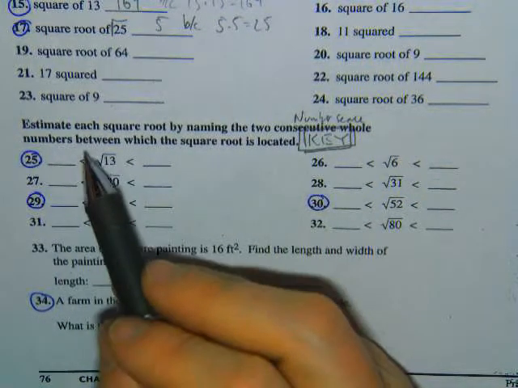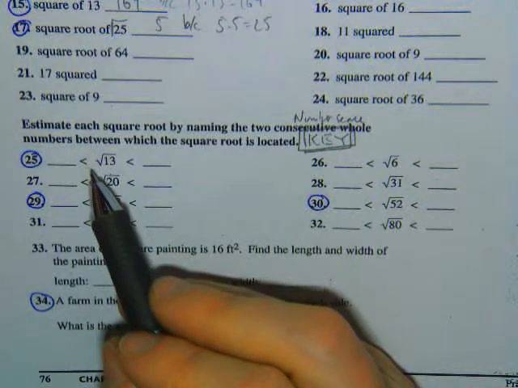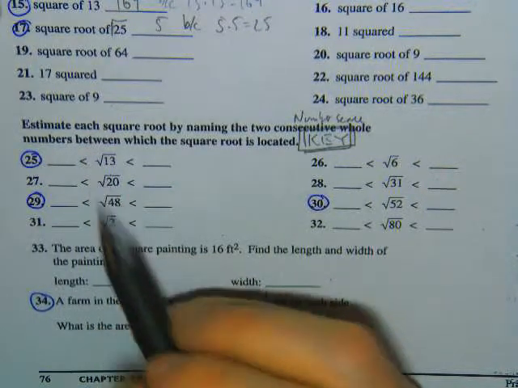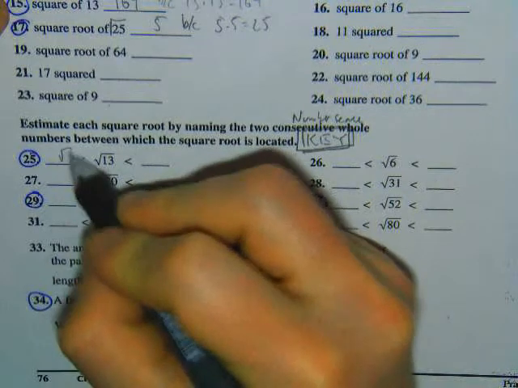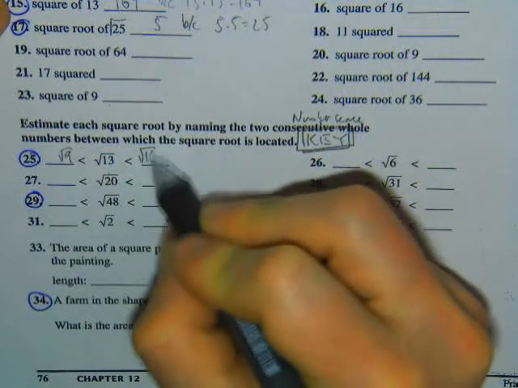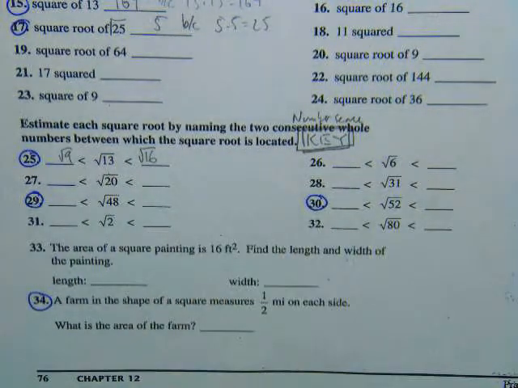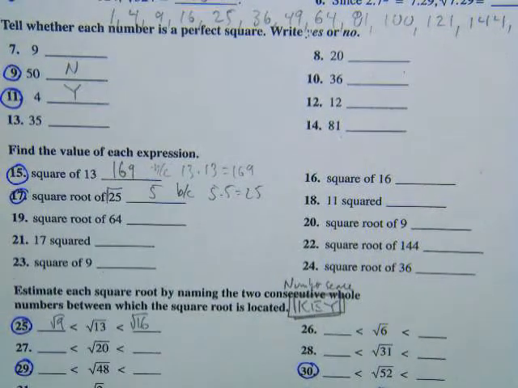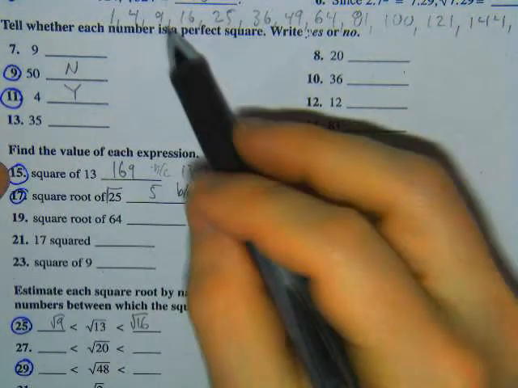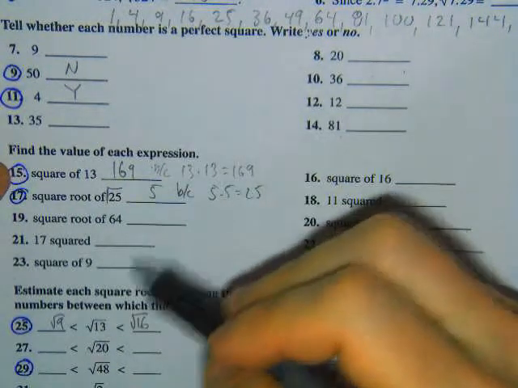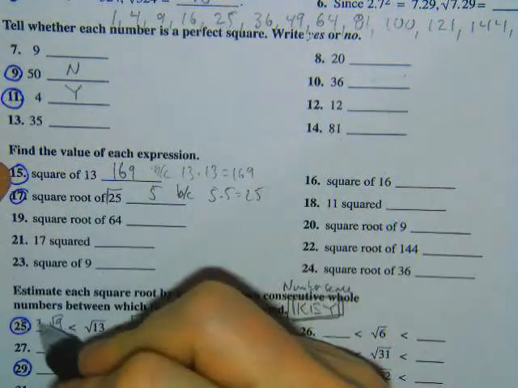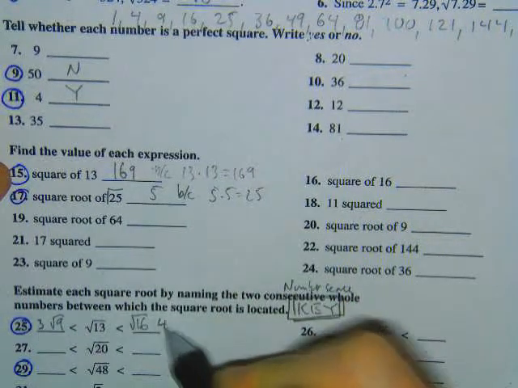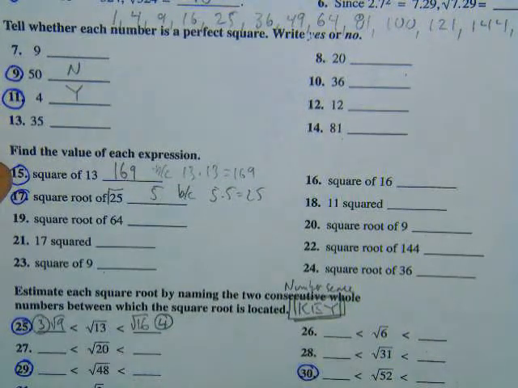So basically, here's how this breaks down. Square root of 13, we're going to look for the perfect squares, is in between the square root of 9 and the square root of 16. Those are perfect squares from our list above. Okay, so 13 is in between 9 and 16. And the square root of 9 we know is 3, and this is 4. So really it's in between 3 and 4. That's it. That's all we're doing.